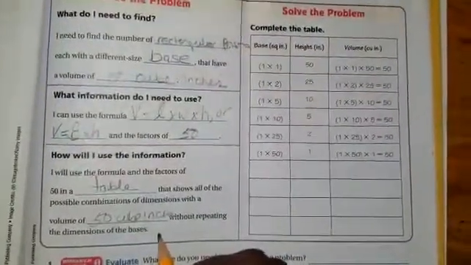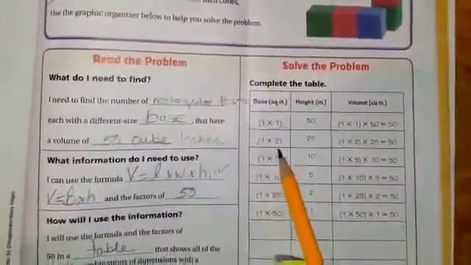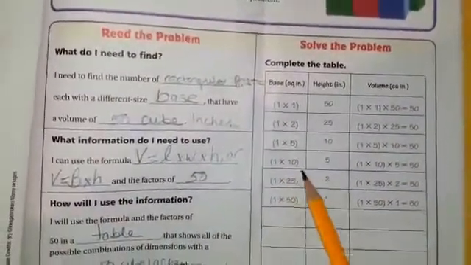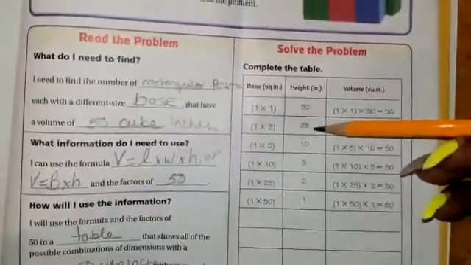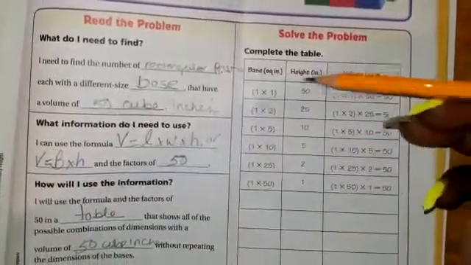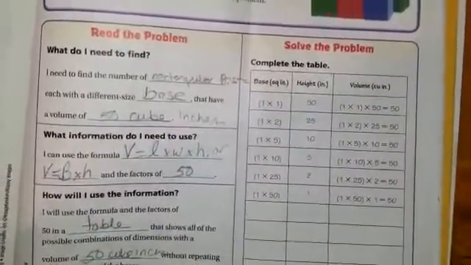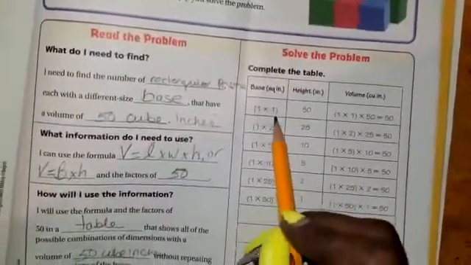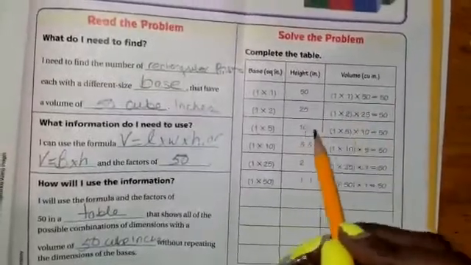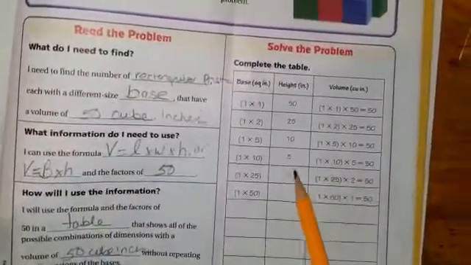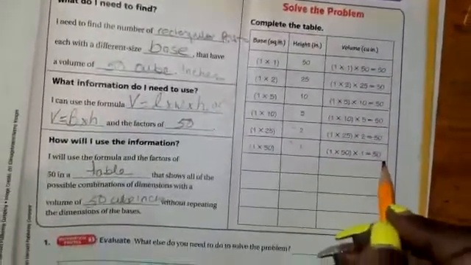All right, shouldn't be too hard. Let's look at the pattern here. 1 times 1, 1 times 2, 1 times 5, 1 times 10, 1 times 25, 1 times 50. Height 50, 25, 10, 5. So they're using the height here and the base is here, already done for you. What they did was 1 times 1 times 50 equals 50. And you see the pattern going like that. 1 times 50 times 1 is 50, and things like that.